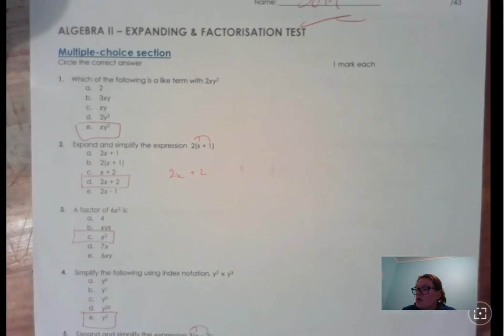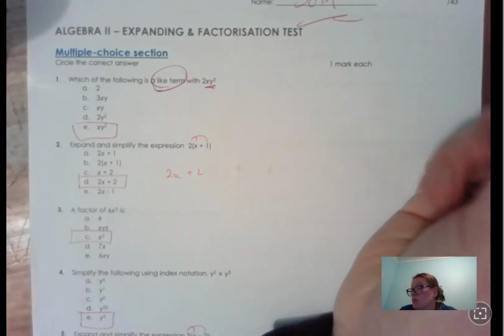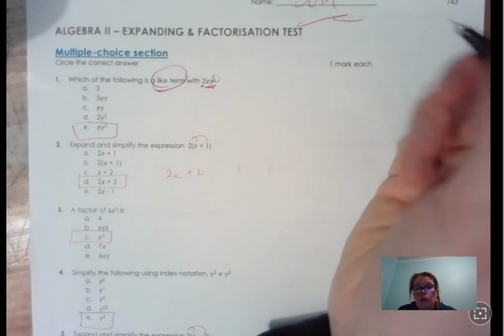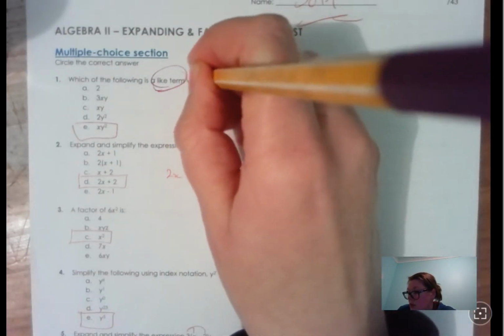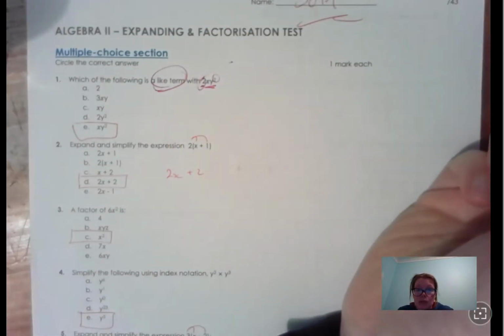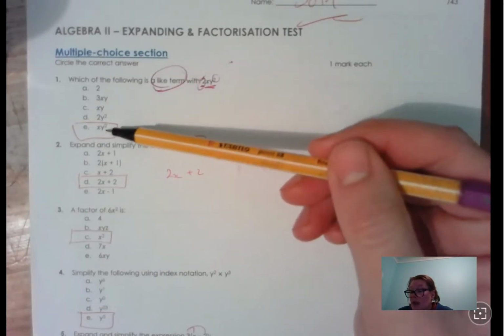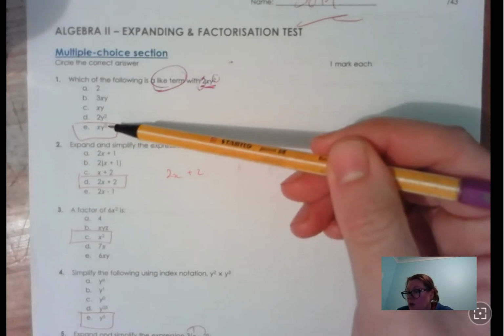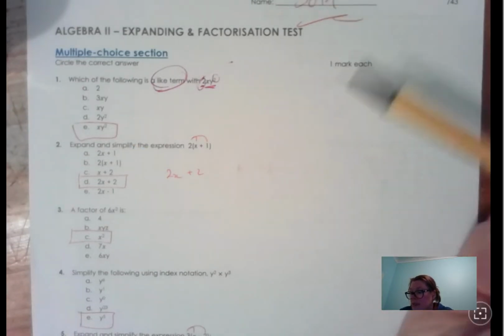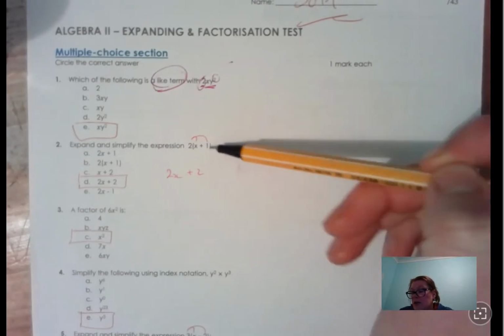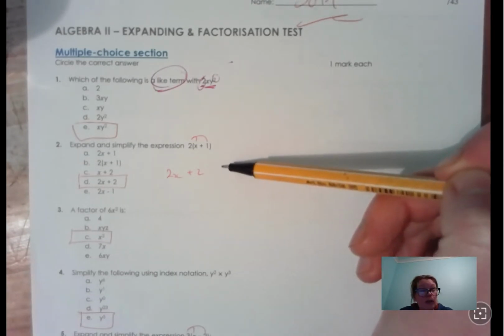So for the first question, you're asked to find the like term. What that means is that you are looking for the term that has the same pronumerals with the same index. The coefficient, that is the number in front, is actually not that important. So there's only one term here that has an x and a y with the y to the power of 2, and that is E.